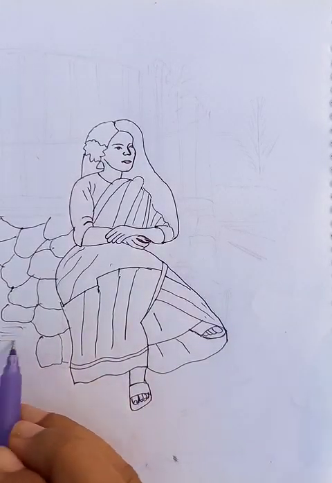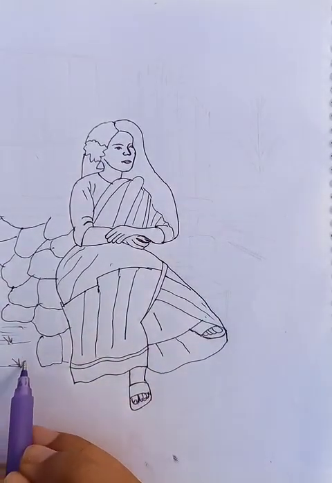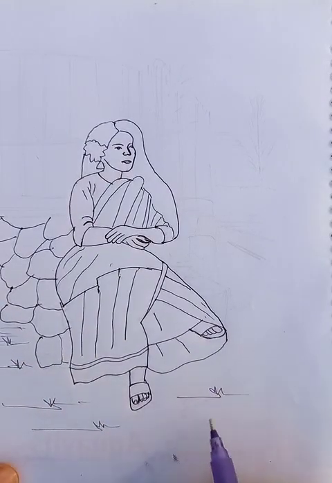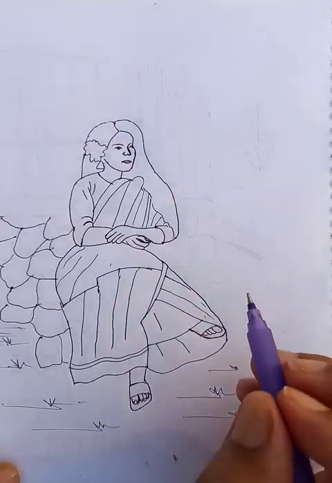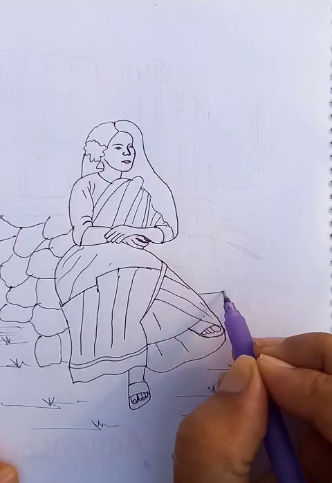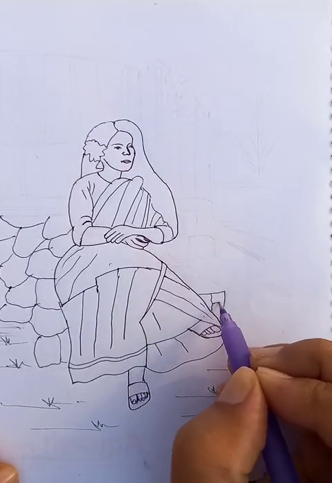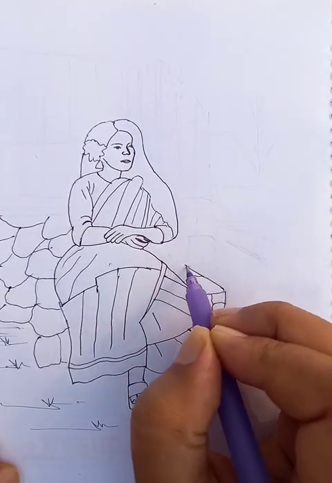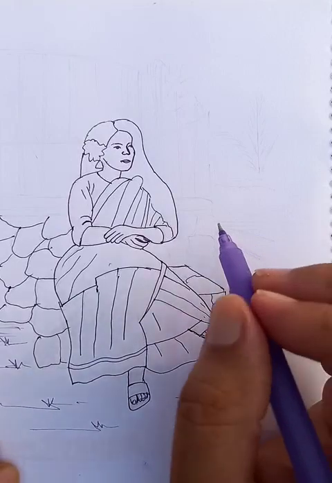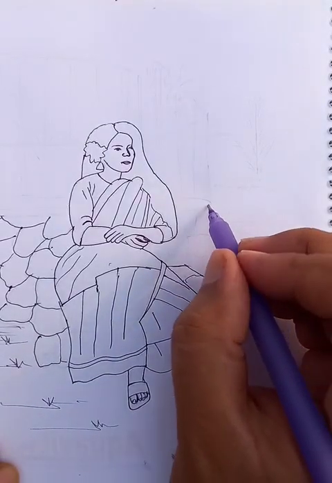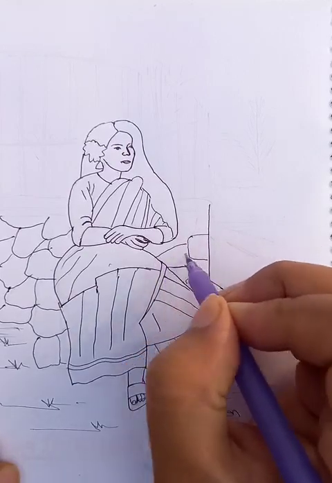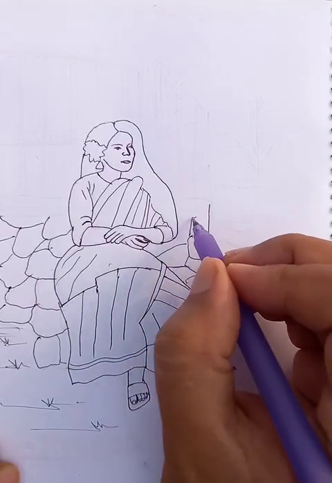Okay, so few grasses here, as you can see. Also the stone decorations behind her.